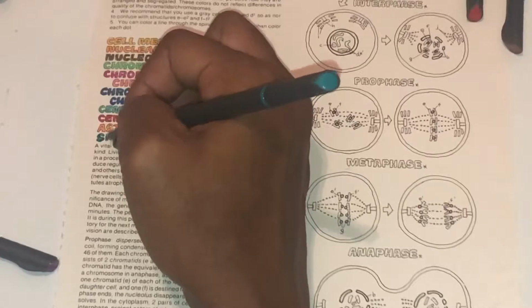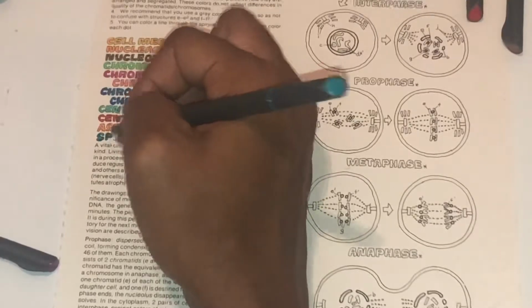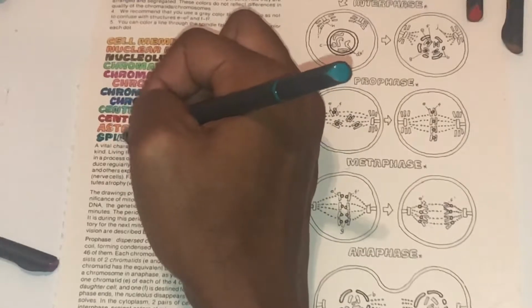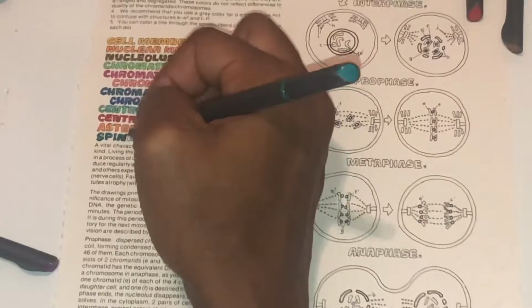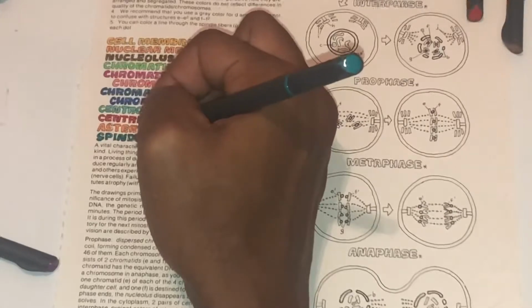And the spindle fibers, that will be this pretty green-blue color. And that is lettered J.